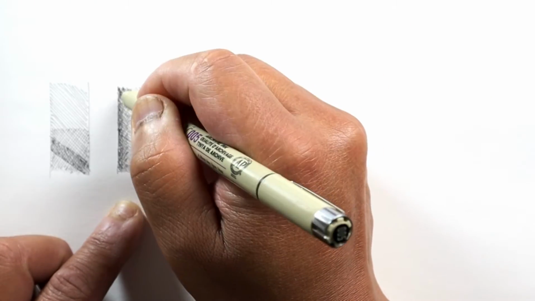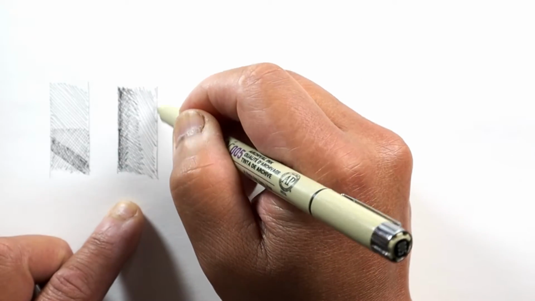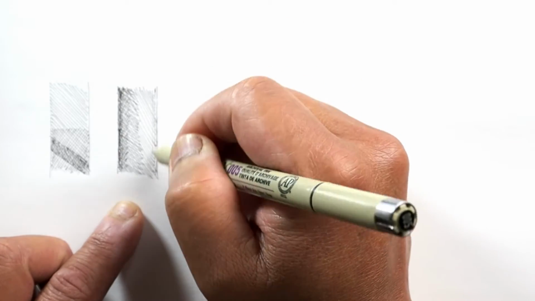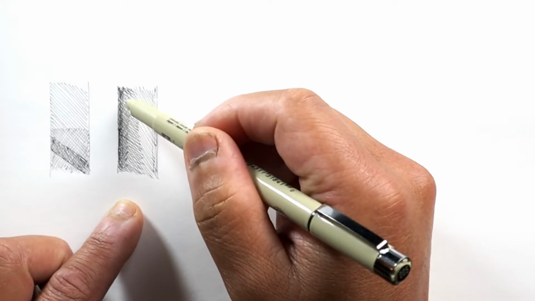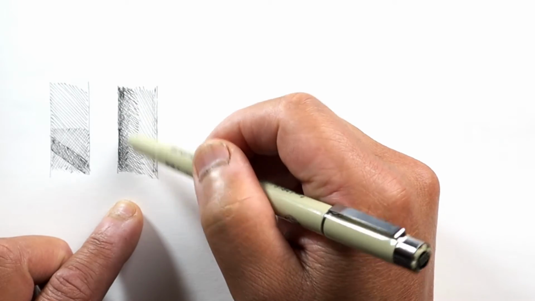So what you have here is the effect of having a tube where it's round, and this is the lightest area. The light's coming from here, and it's the dark form shadows on this side.